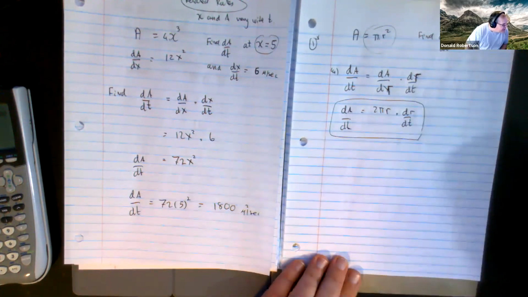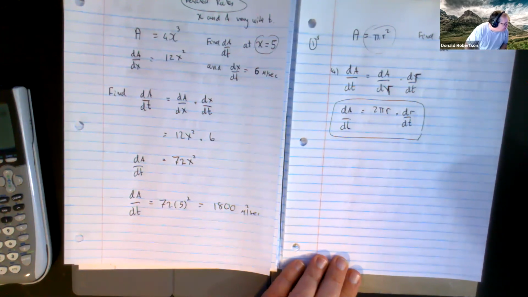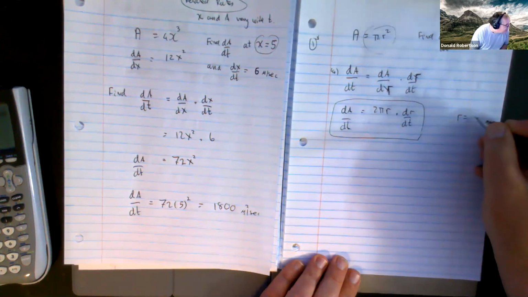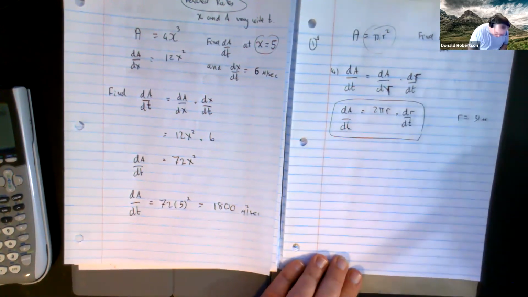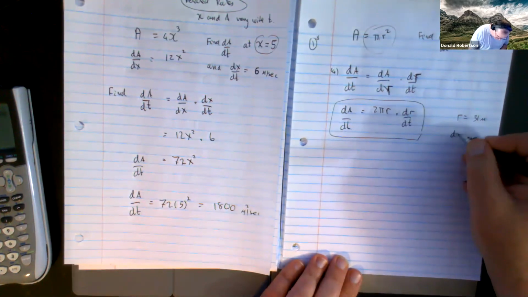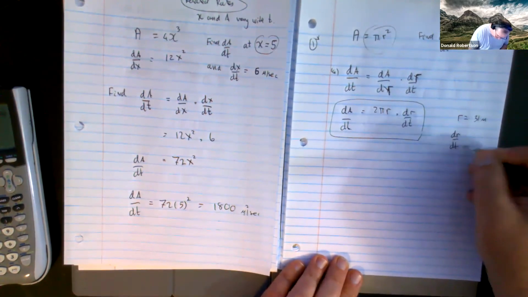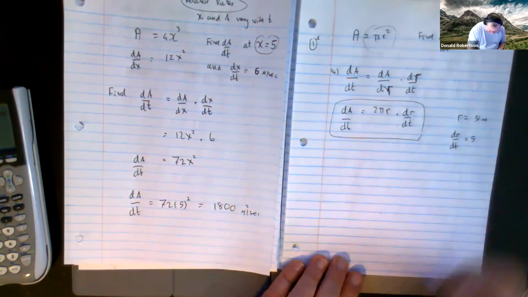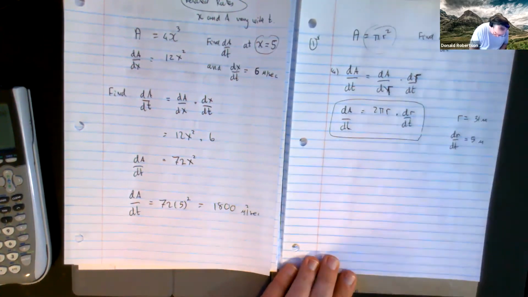Now, question B starts filling in some of the details. In this case, you're being told that the radius is 31 meters, at least the one I've got. And you've been told that dr by dt is 5 meters per second.